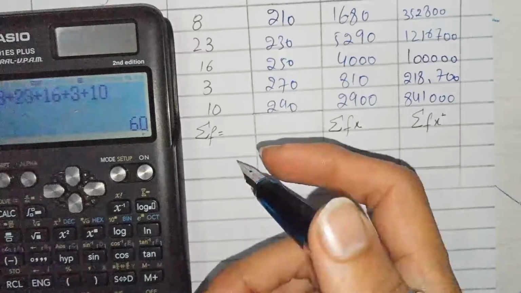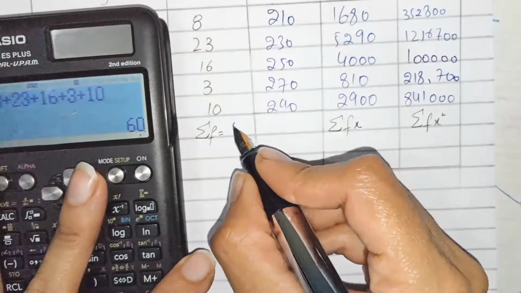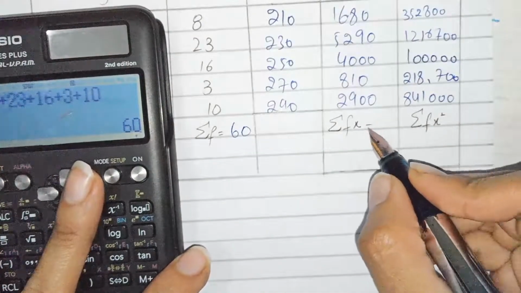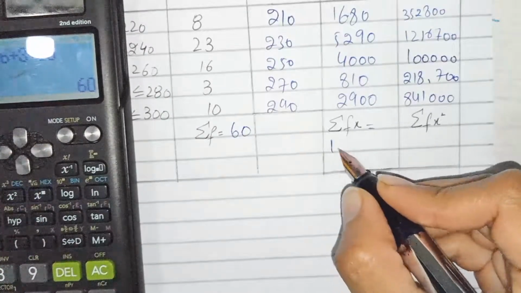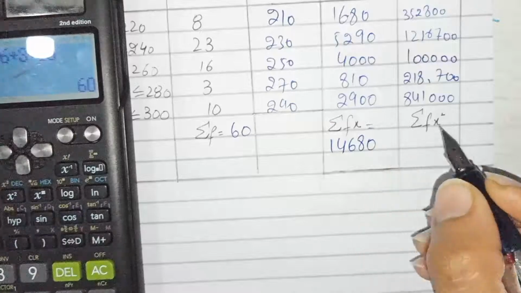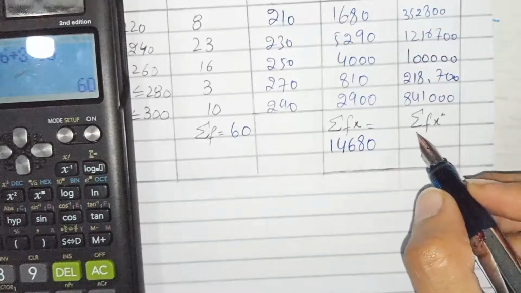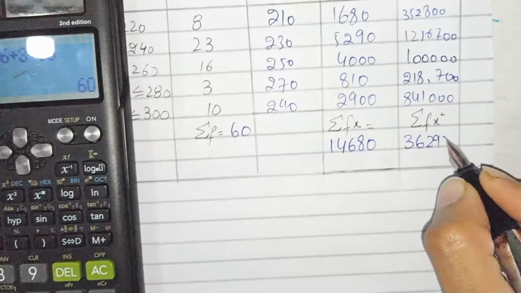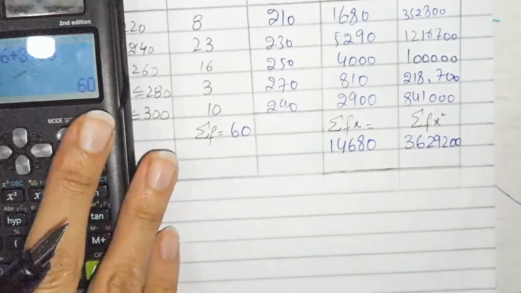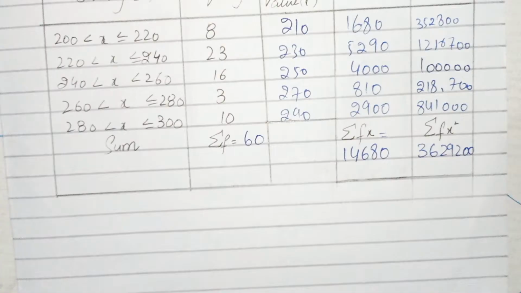Now we have to add these values, by adding 8 plus 23 plus 16 plus 3 plus 10. We get the sum of frequency is 60, and the sum of fx, by adding all these values, we get 14680, and by adding all the fx square values we get 3629,200.